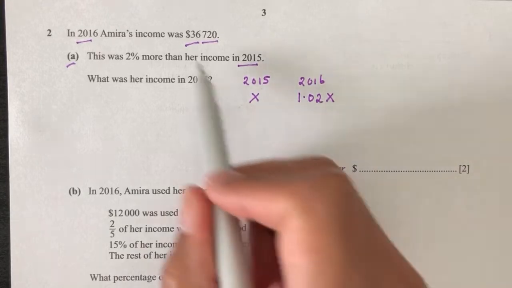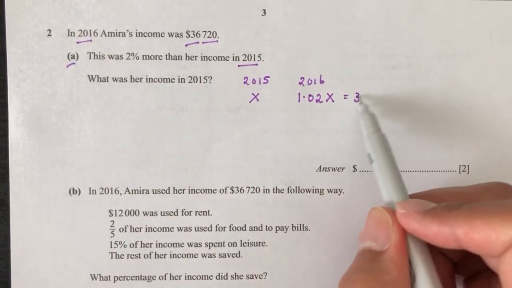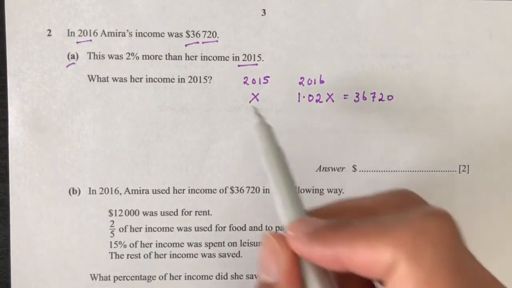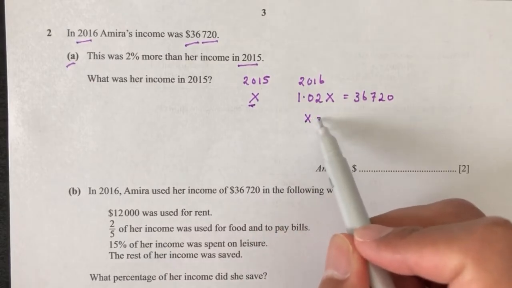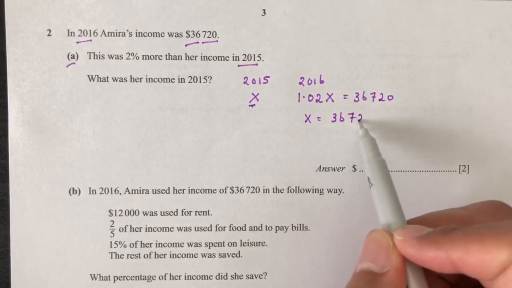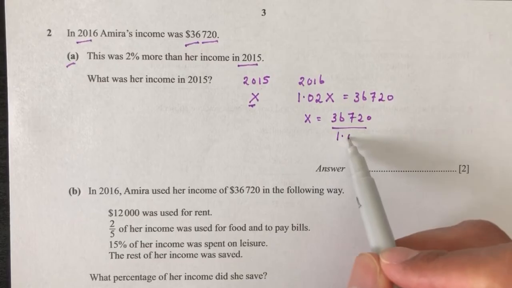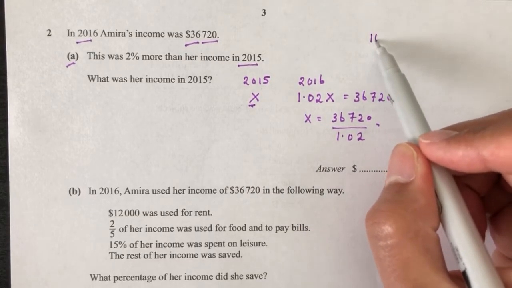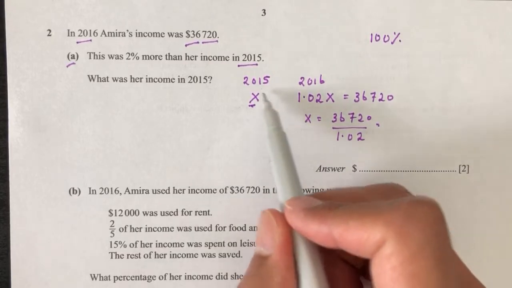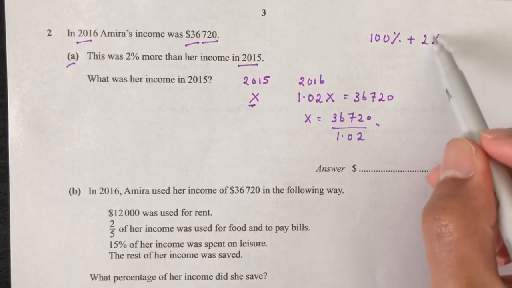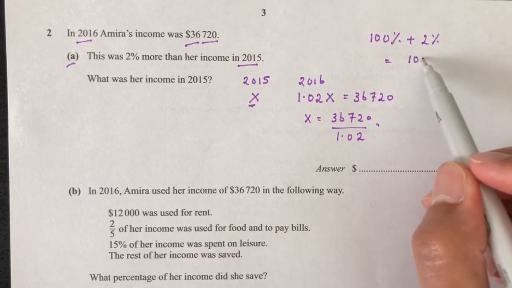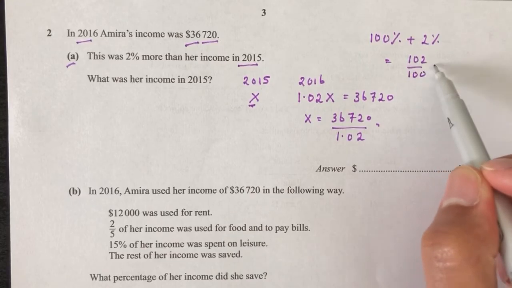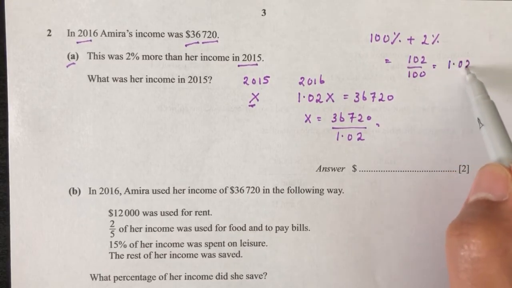So this is 36,720. I have to find the value of x. x will be 36,720 divided by 1.02. So what is 1.02? It is the 100% that was here plus 2%, that will be 102 divided by 100, which gives you 1.02.